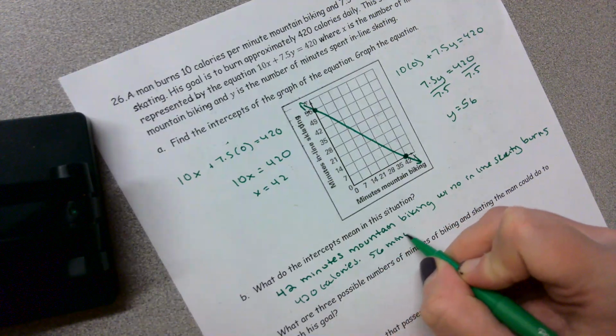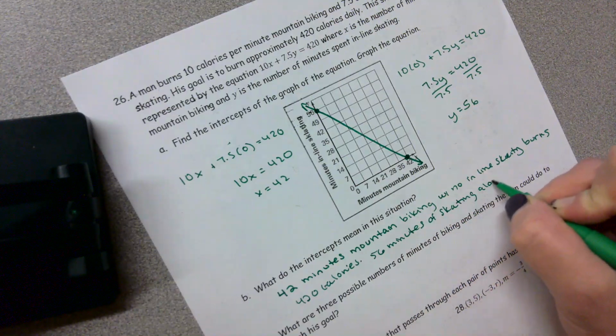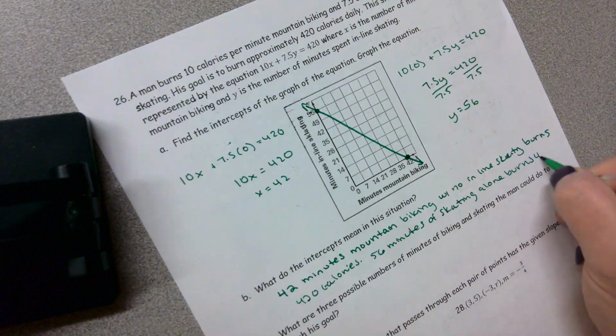56 minutes of skating alone burns 420 calories as well.